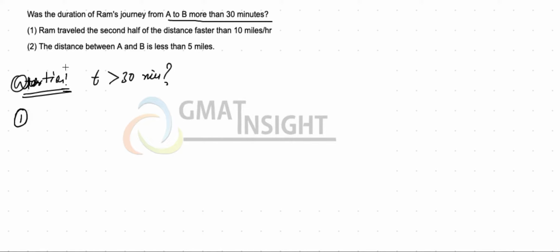Let's look at the first statement. Ram traveled the second half of the distance faster than 10 miles per hour. Okay, only the second half, right? So we have some distance. The first half we don't know, the second half we know the speed was faster than 10 miles per hour, but we don't know how much distance we had, and maybe there was only 1 mile left, and in the first half he took a lot of time. Maybe the second half itself was long enough to surpass this 30 minutes, so we can't be sure of anything about it. Therefore the first statement I'm calling not sufficient.